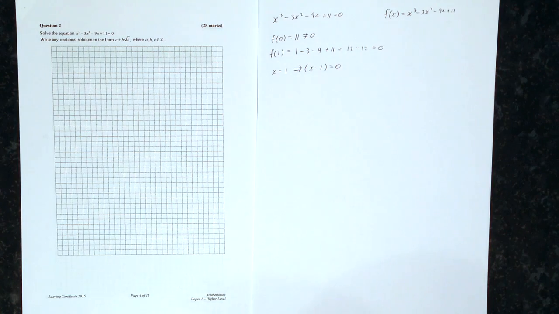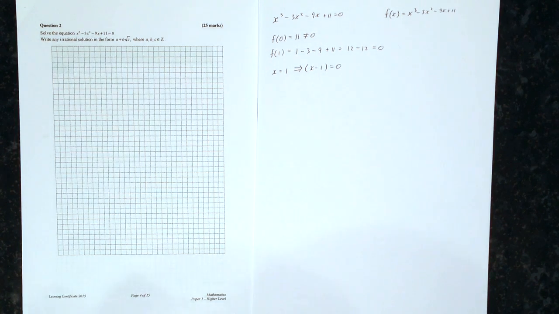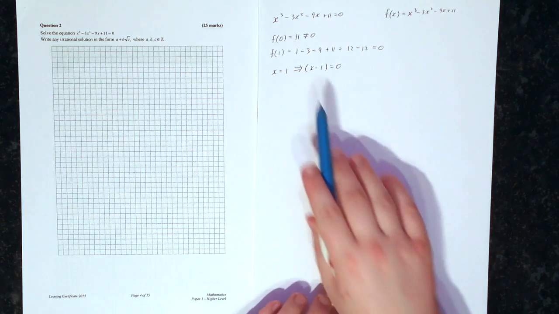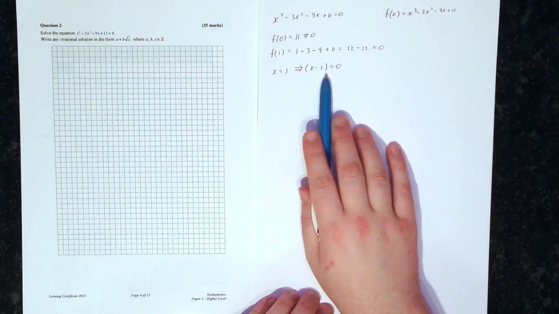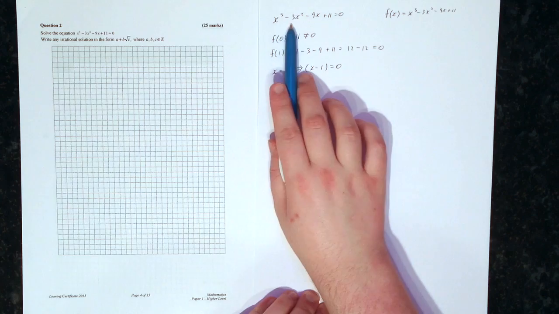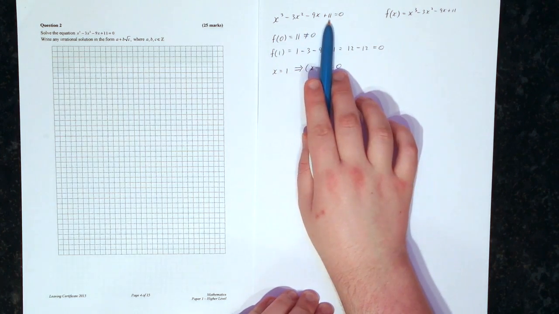So what does it mean to know that x minus 1 is a factor of x cubed minus 3x squared minus 9x plus 11? Well, what that means is that x minus 1 multiplied by something will be equal to x cubed minus 3x squared minus 9x plus 11.